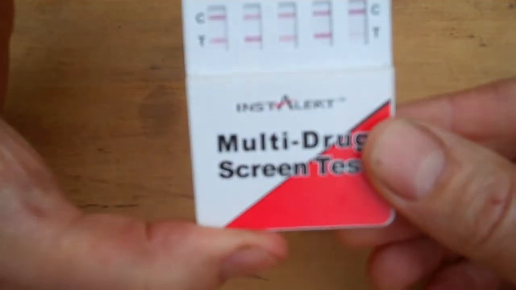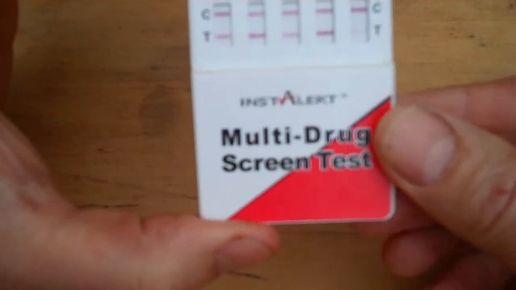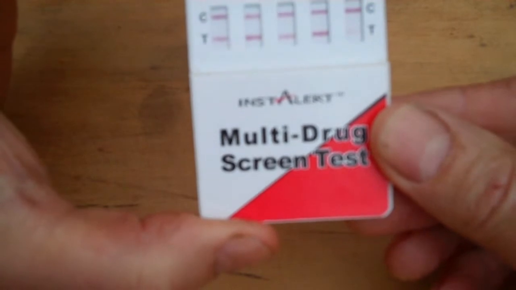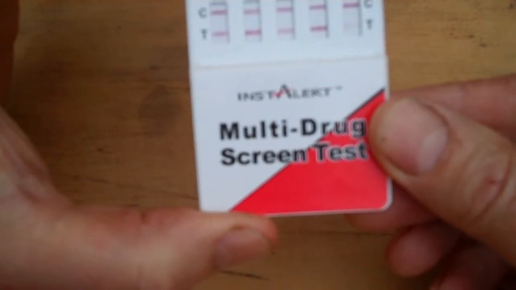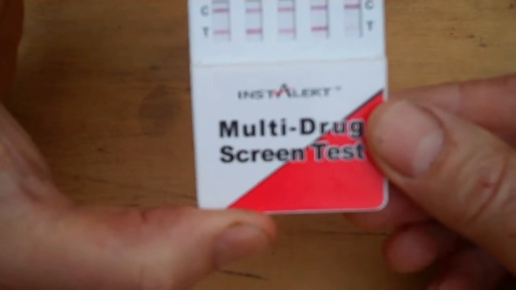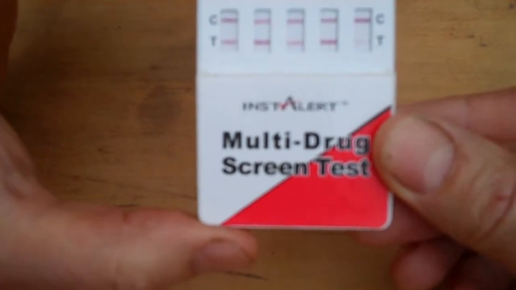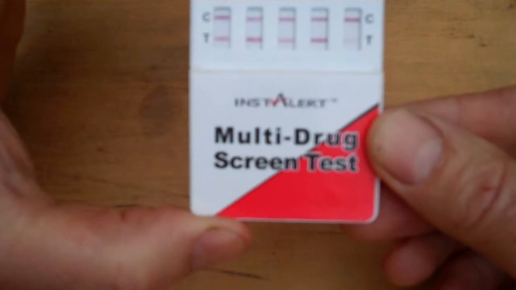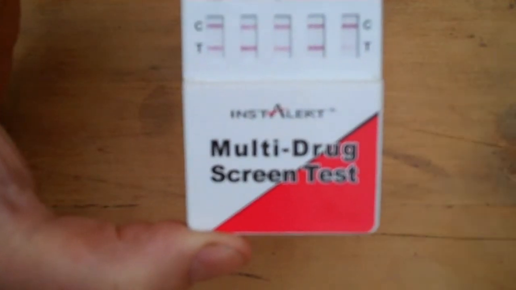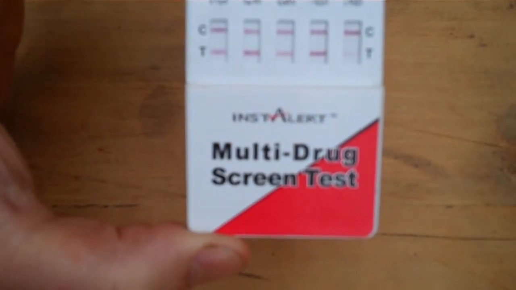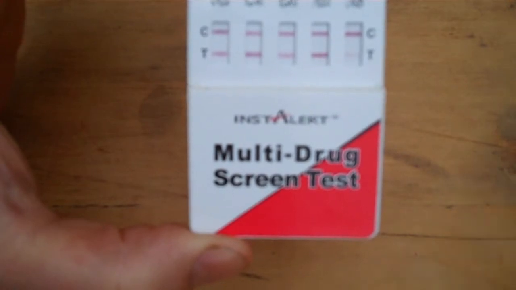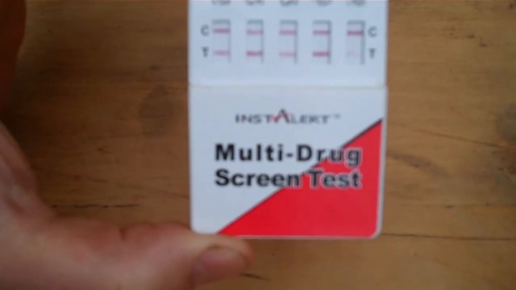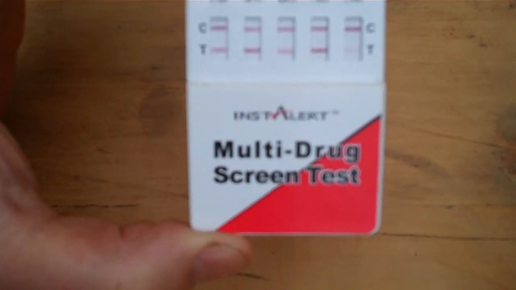The problem comes when you start getting positive results. Now, you have to interpret a positive result at the specified time that the manufacturer has given you on the full data sheet instruction that is supplied with these tests. And in the case of InstAlert, that's 8 to 10 minutes. So if you have no test line showing at the 10-minute stage, then that is a positive result. But obviously that does slow your testing procedure down somewhat, that you've got to give it that period of time.